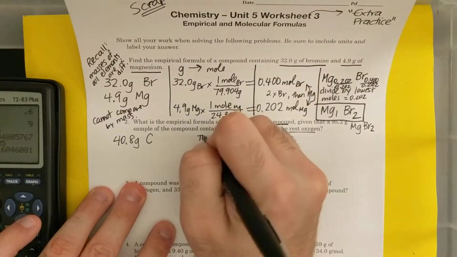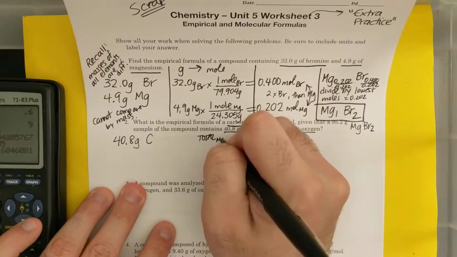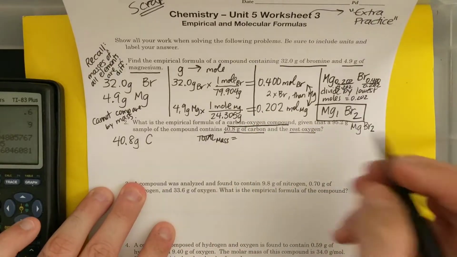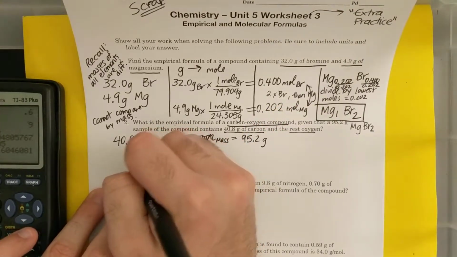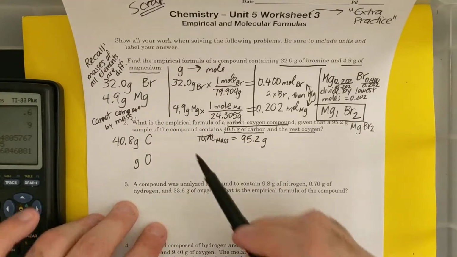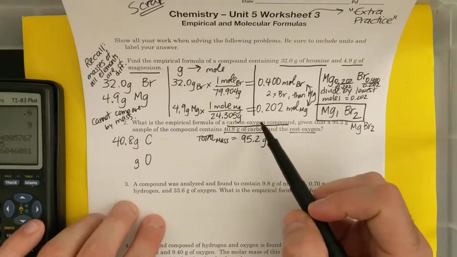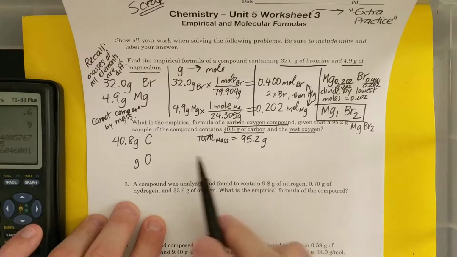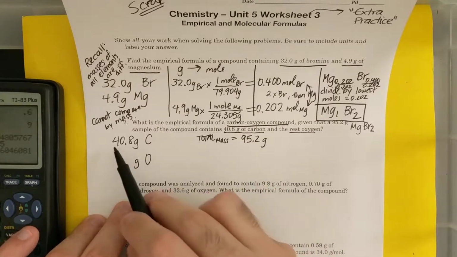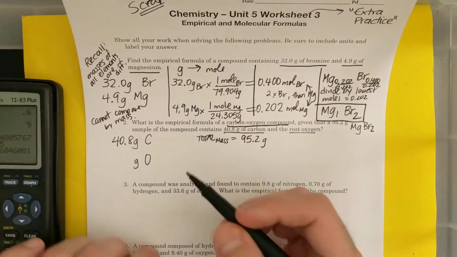I know that the total mass is equal to 95.2 grams. How can I find my grams of oxygen then? Well, this compound only contains carbon and oxygen. If 40.8 grams are carbon, the difference between the total mass and the mass of carbon should be oxygen.